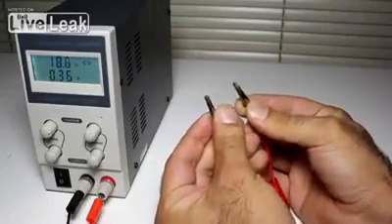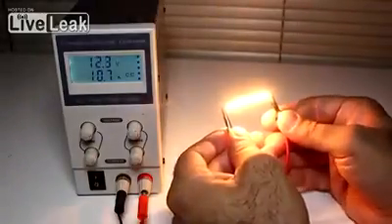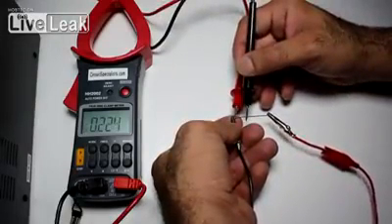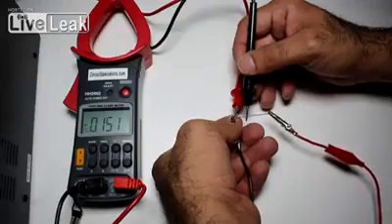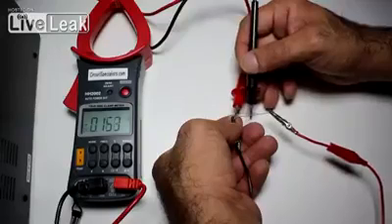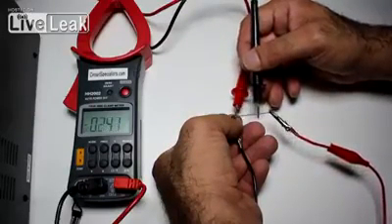Nowadays everything blows up. Let's try again. Wow, it lights up well. Now I'm running 1 amp and measuring voltage across around 1 centimeter. So for this particular piece, the resistance is 150 milliohms across 1 centimeter. And this is how they make potentiometers.